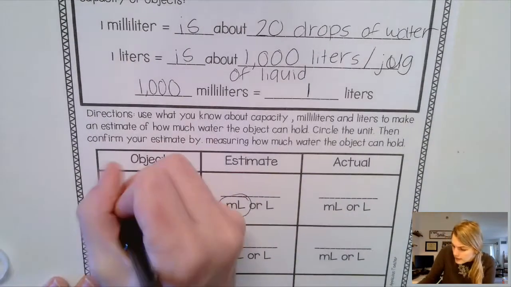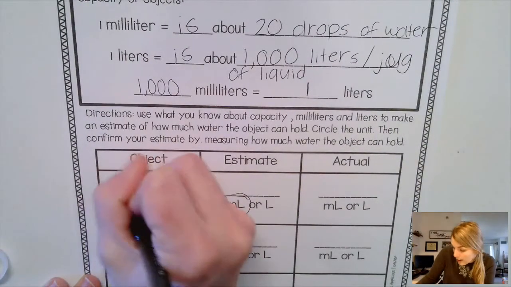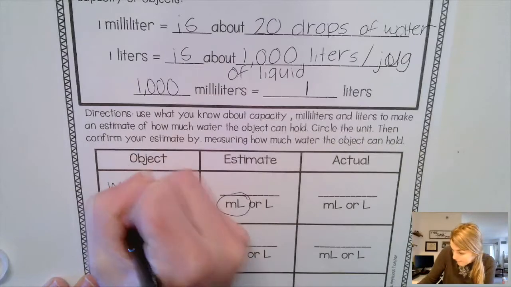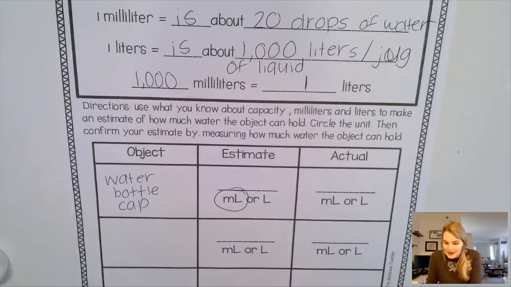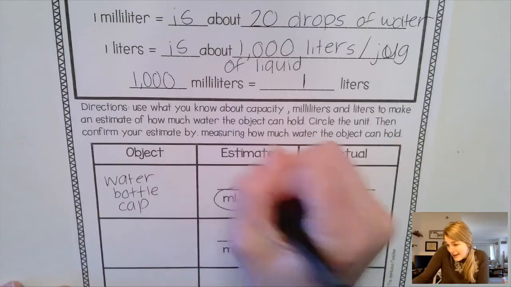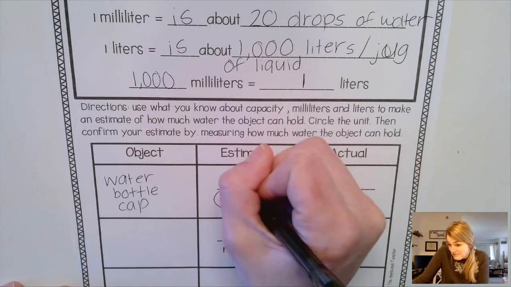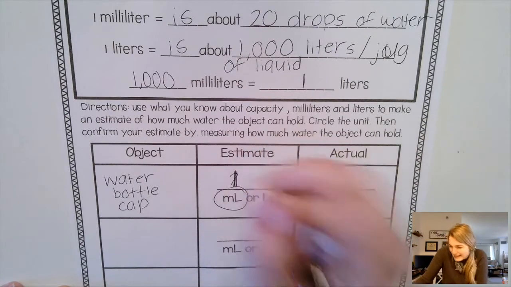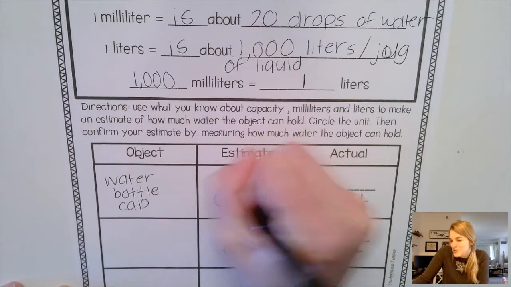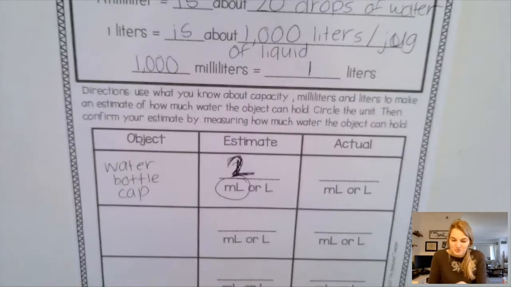So the object is a water bottle cap. And if 20 drops of water is a milliliter, this is really, really small. I'm going to guess, let's say 2. I think it holds 2 milliliters of water.